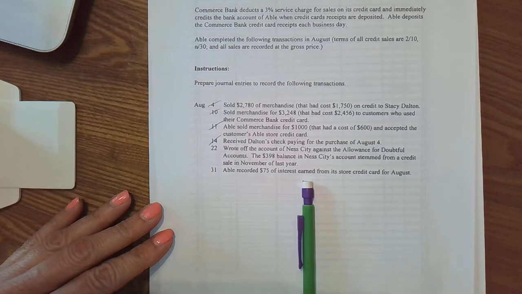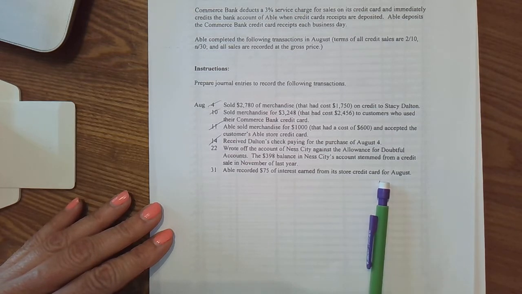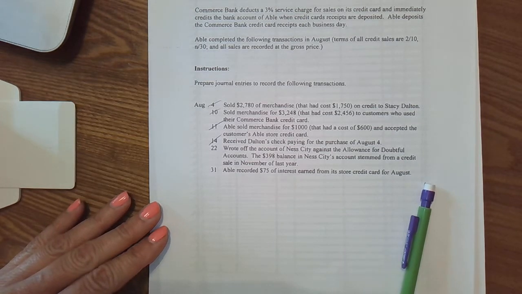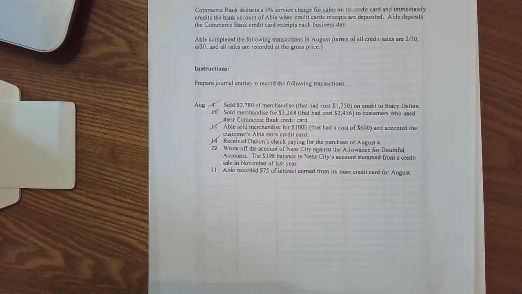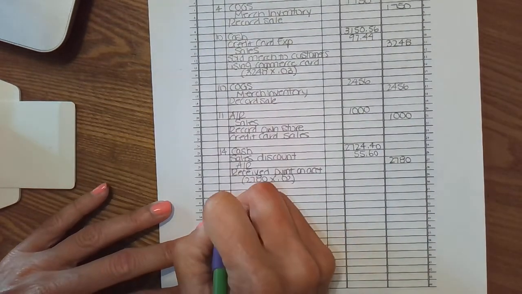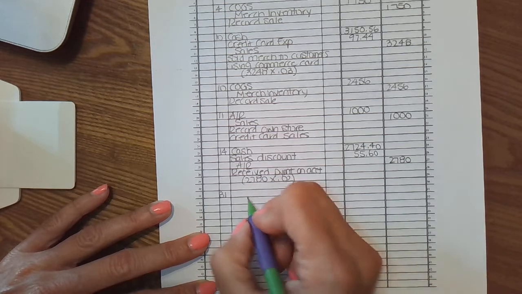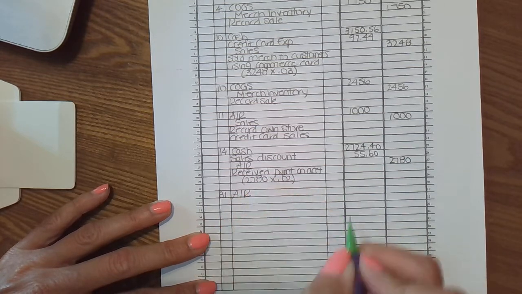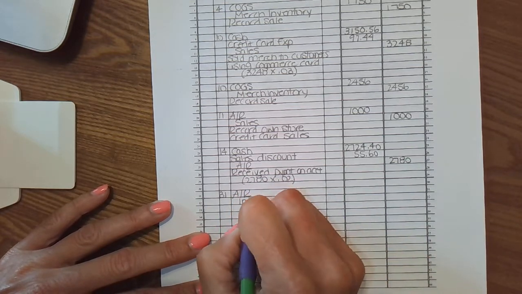Able recorded $75 of interest earned from its store credit card for August. So what again happened is that some of the customers did not pay off their entire balance that they owed, and so there was interest that they earned because of that, and it ended up being $75. So again, I'll come back to the 22nd. So here's the 31st. We're going to put accounts receivable and interest receivable.